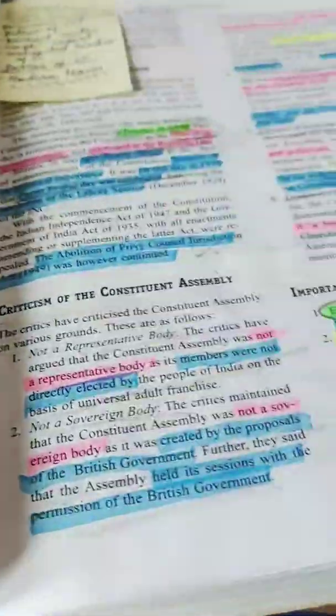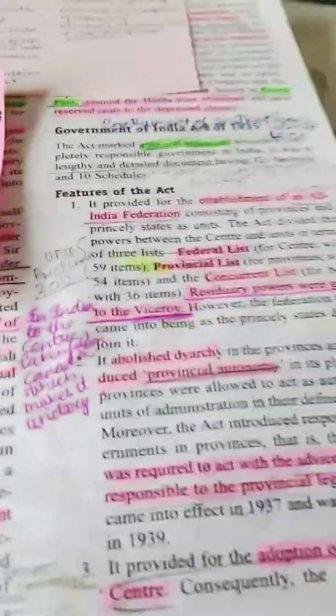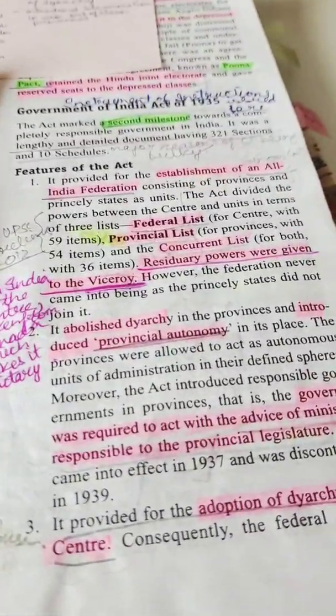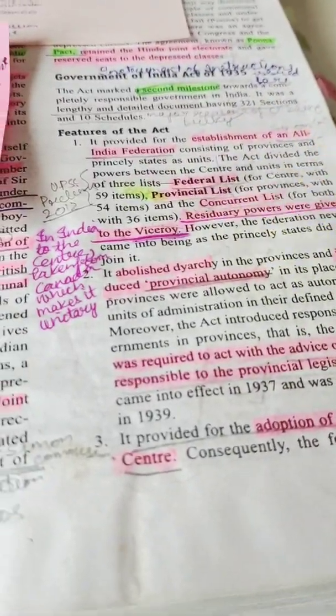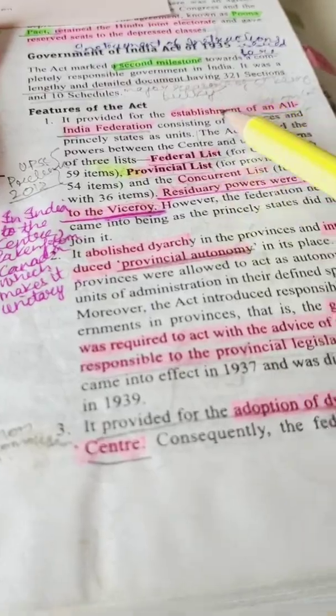So the federal scheme is there. Now you have to prove your answer. How will you prove your answer? See, it first led to the establishment of an all India federation. This can be one point. There was a federal list, there was a provincial list, there was a concurrent list. So this is a federal scheme that was there.